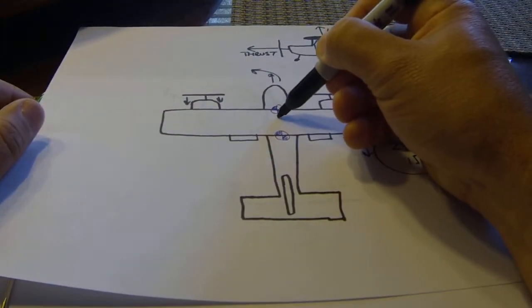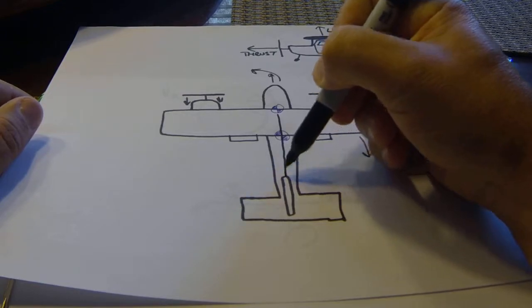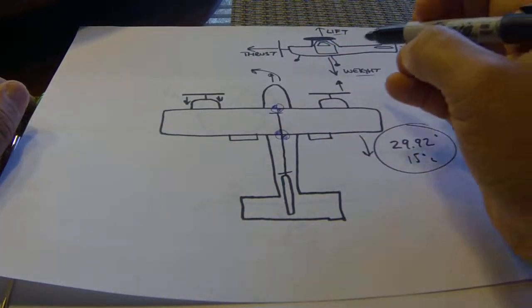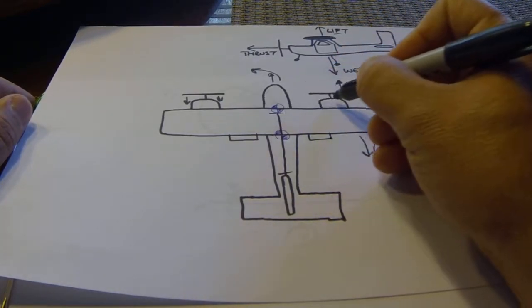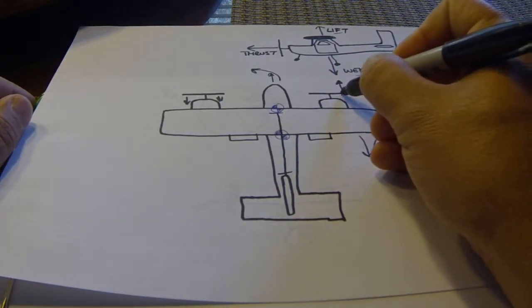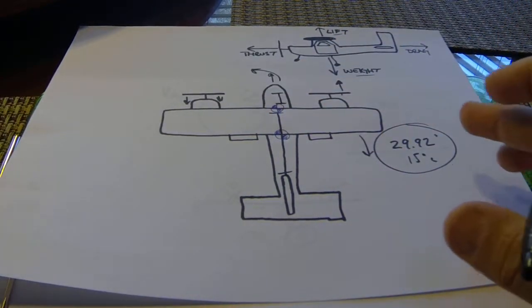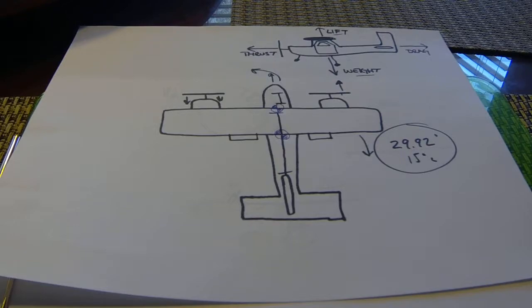Again, we have a long arm here, a lot of force, a lot of leverage. We have a short arm from the thrust vector here to here. Okay, so that is going to definitely help us. CG forward, lower VMC.